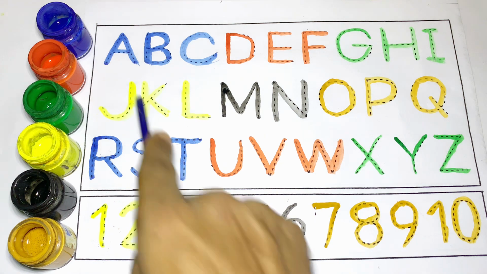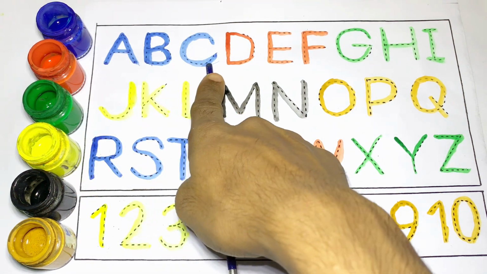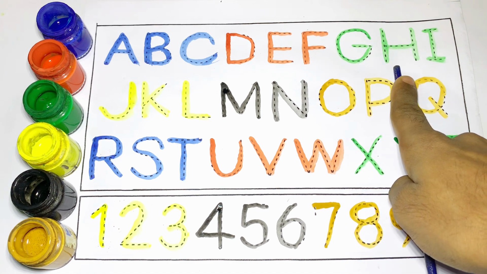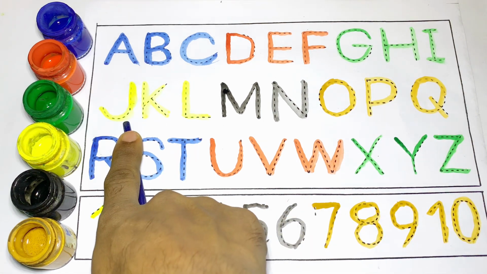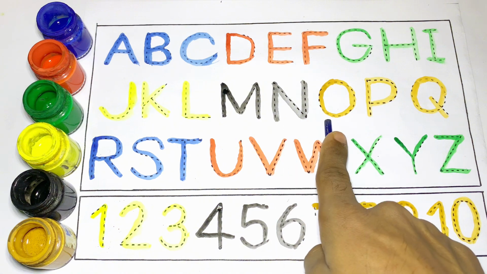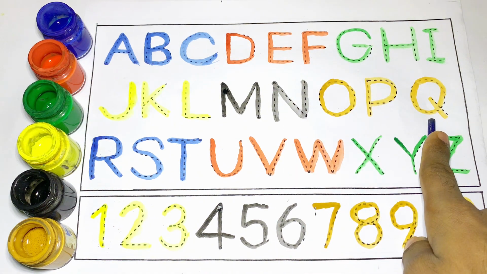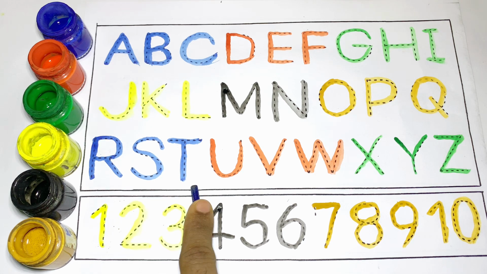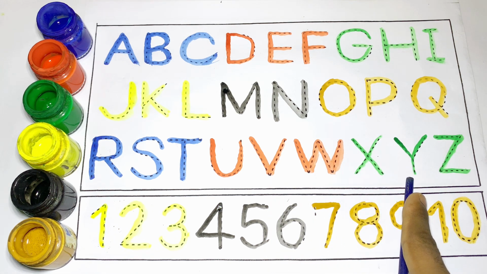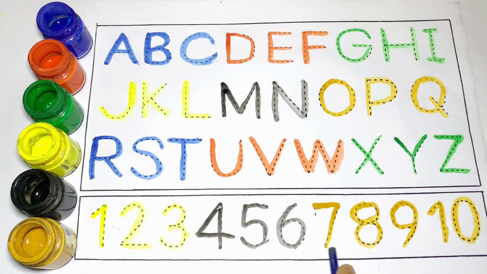Kids today draw A, B, C, D, E, F, G, H, I, J, K, L, M, N, O, P, Q, R, S, T, U, V, W, X, Y, Z. Numbers 1, 2, 3, 4, 5, 6, 7, 8, 9 and 10.